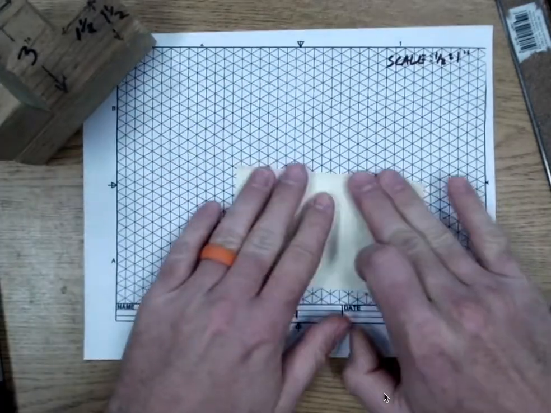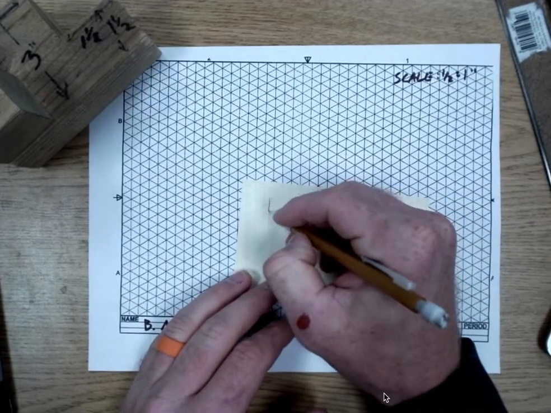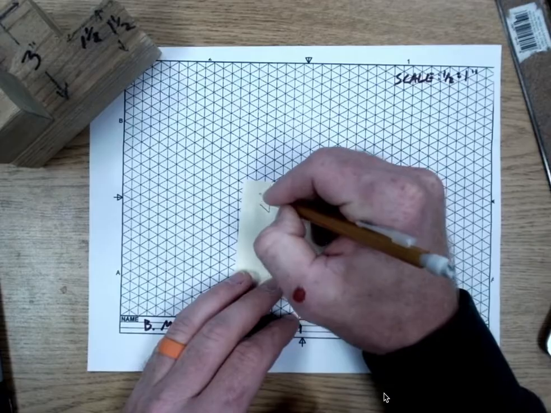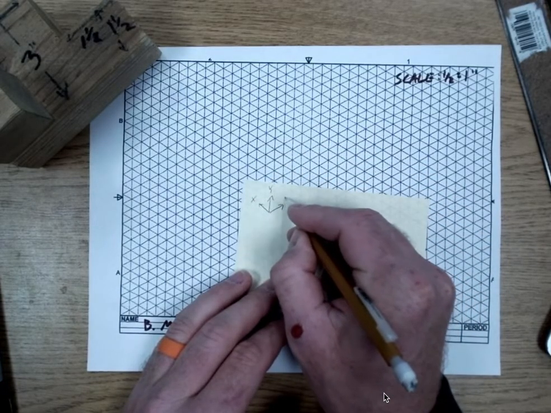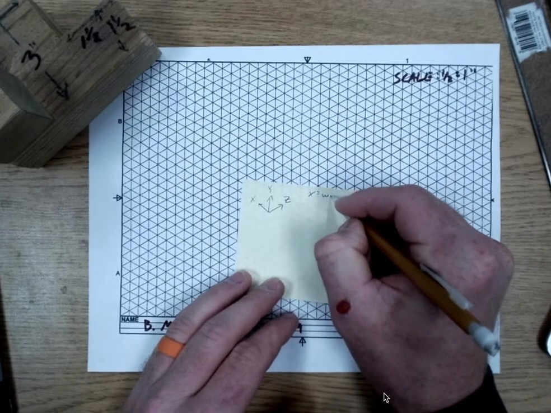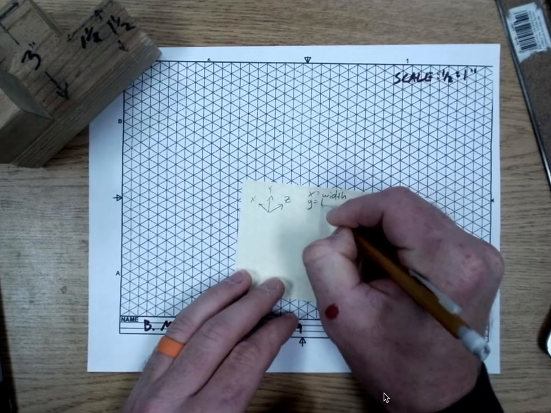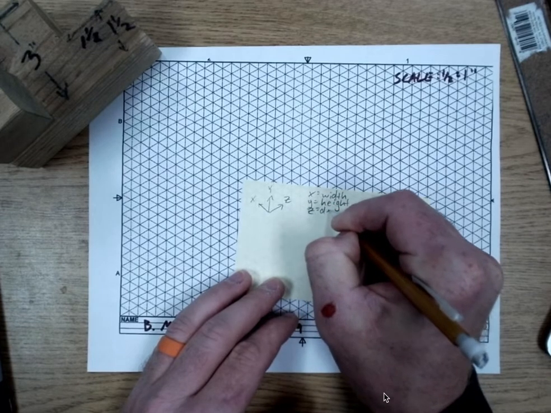Okay. Lost my post-it note, so I'm going to make one real quick. Y goes up and down. X goes up and to the left. Z goes up and to the right. X equals width. Y equals height. Z equals depth.